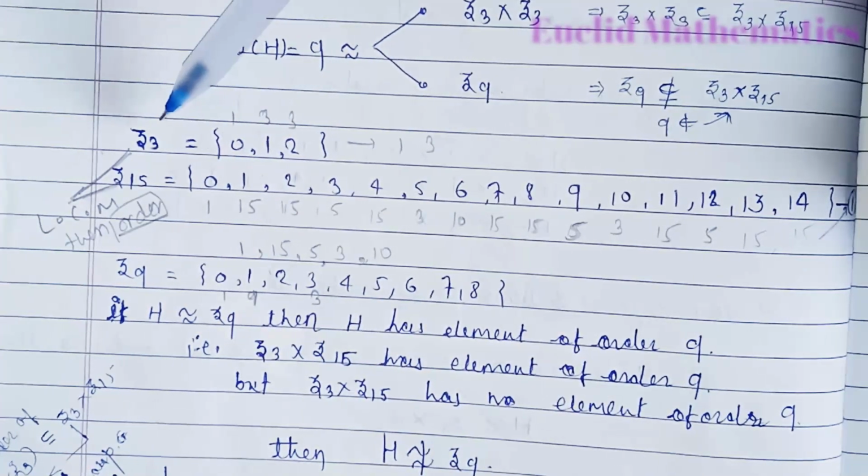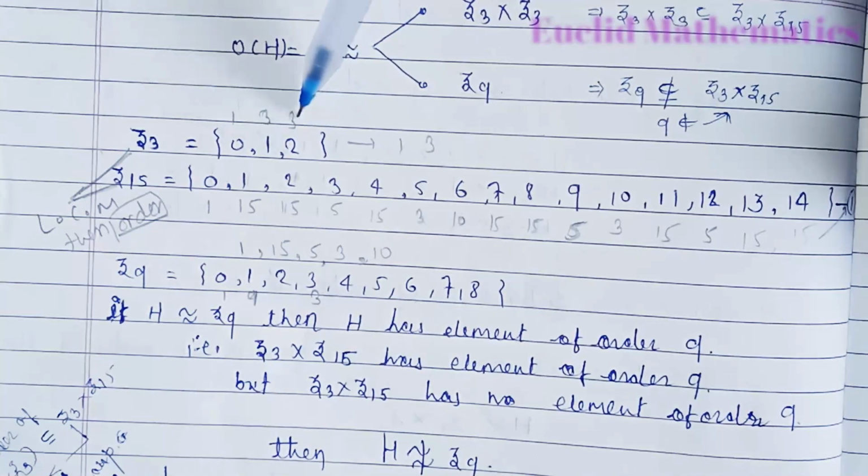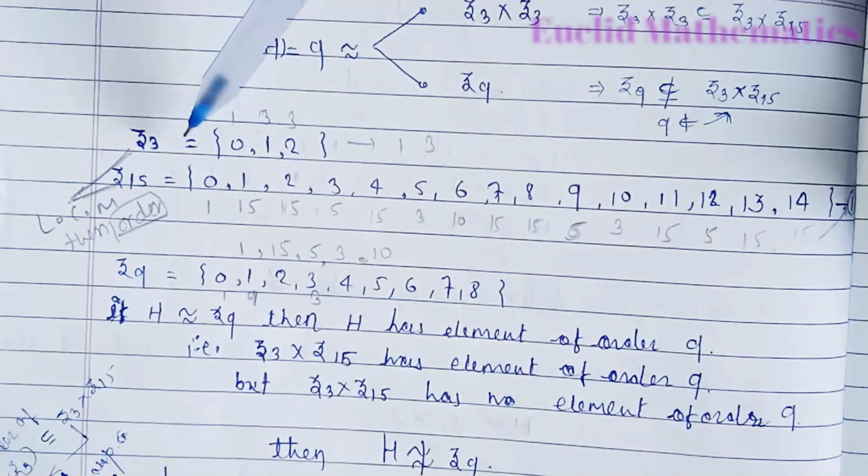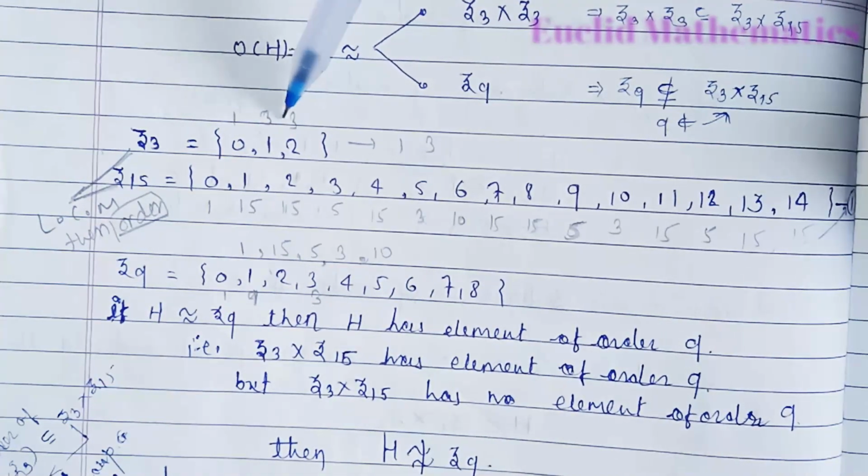Why 3? Because the identity element under the Z3 additive group is 0, and 1 to the power 3 means 3 into 1, which is 3, and 3 under Z3 is 0. Similarly, for the element of order 2, 2 to the power 3 is 6, and 6 under Z3 is 0, which is the identity element. These are the elements of each order from Z3.